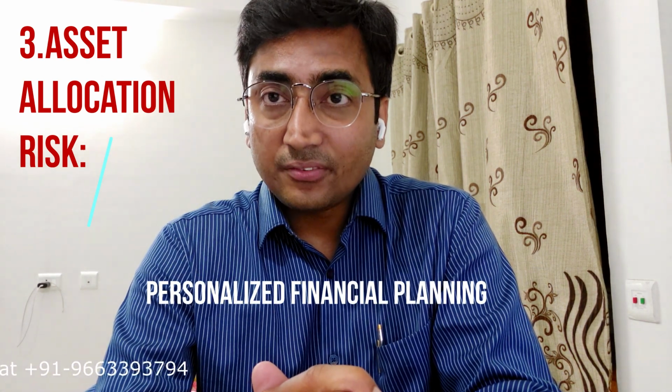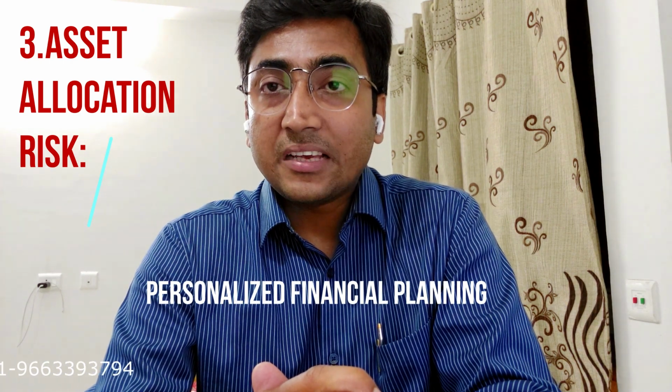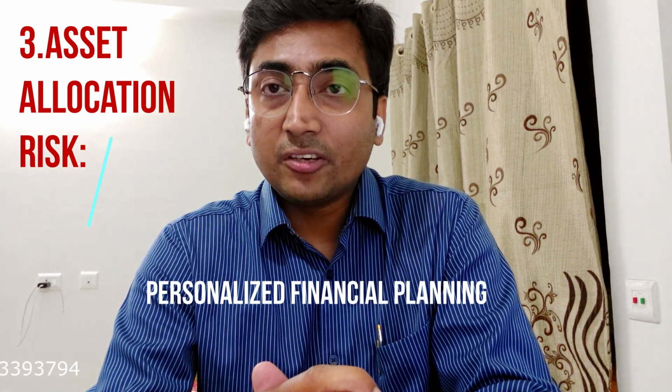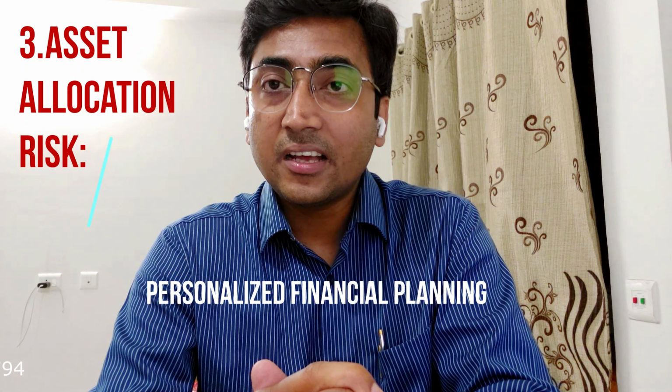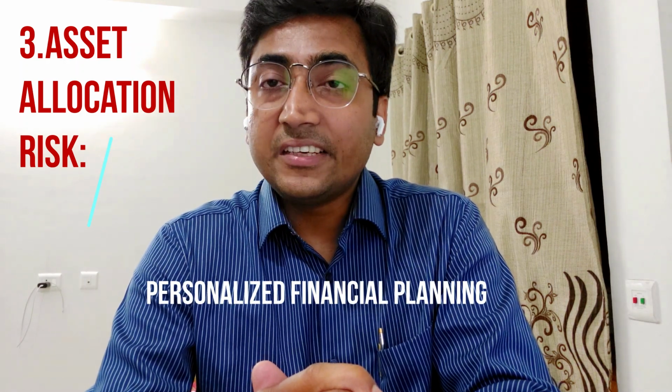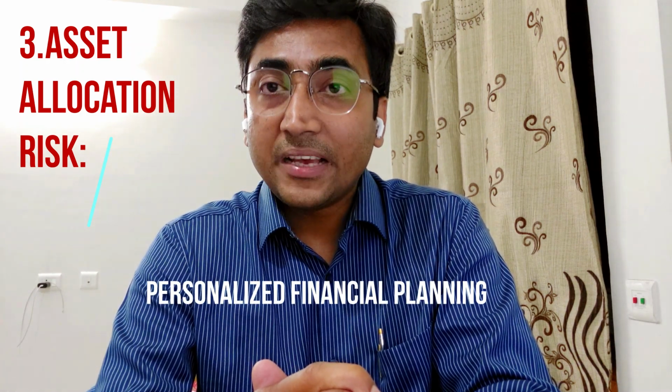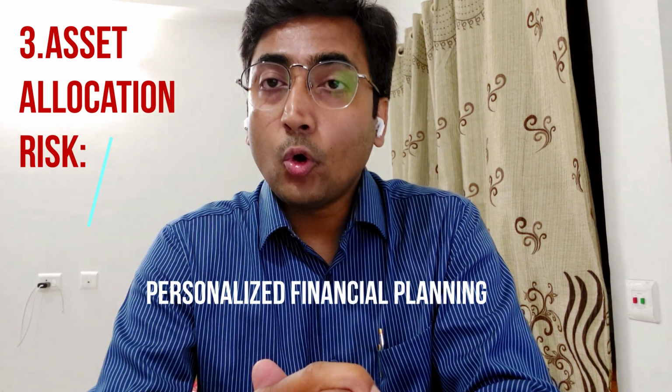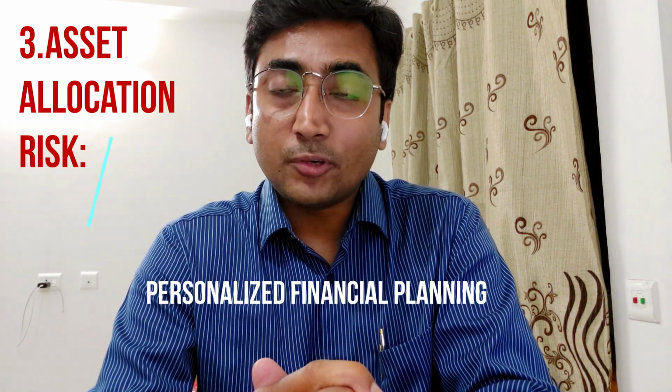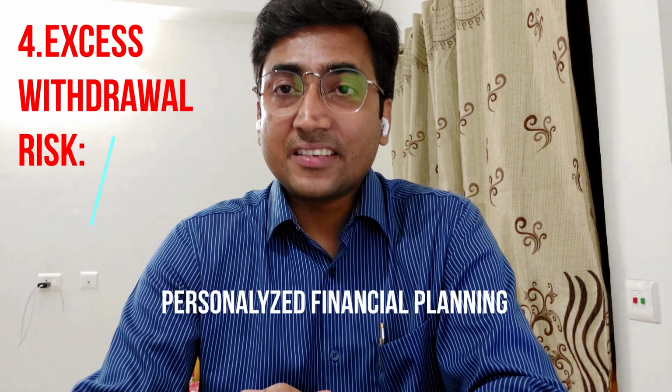Instead, if you discuss with your investment advisor, they can restructure your portfolio based on your risk appetite and overall cash flow, with some portion in balanced mutual funds or large cap oriented mutual funds.